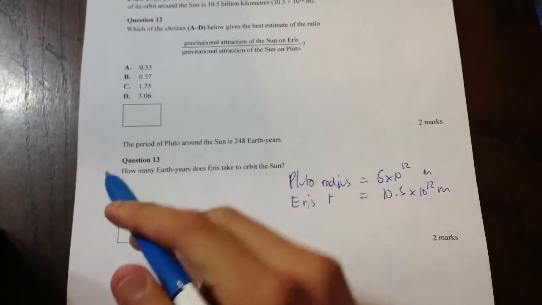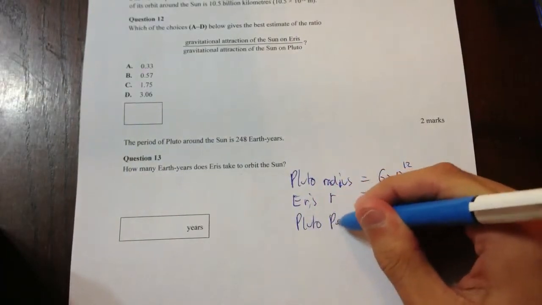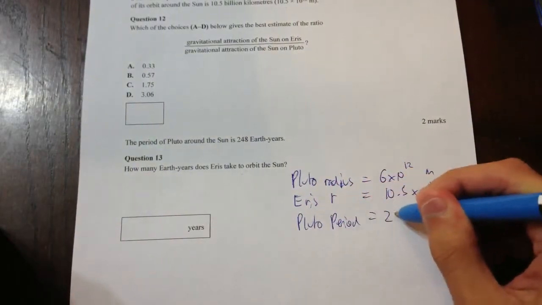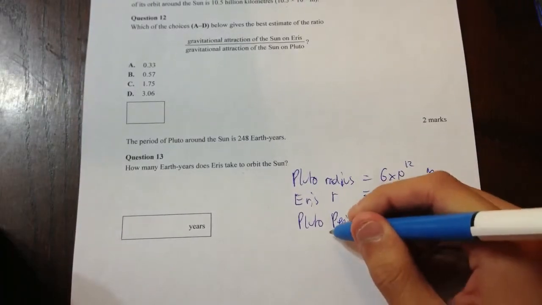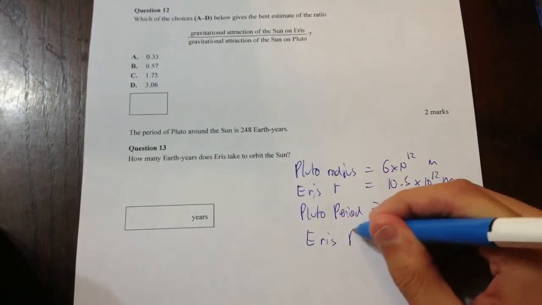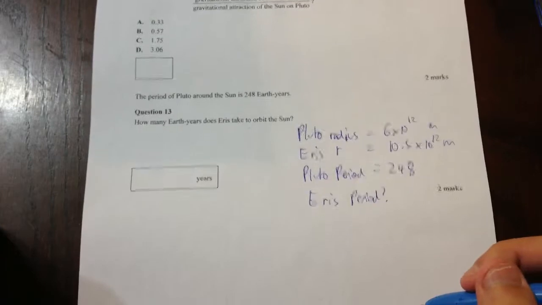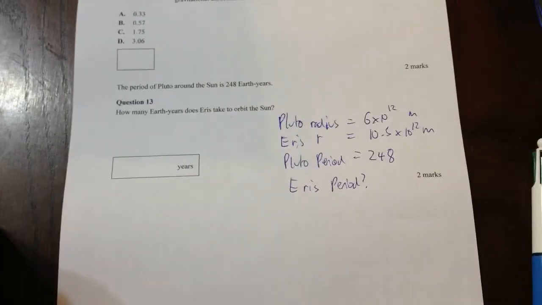Now they're telling us Pluto's period is 248. What's Aries' period? I'll let you think about that for a second while I get my calculator.